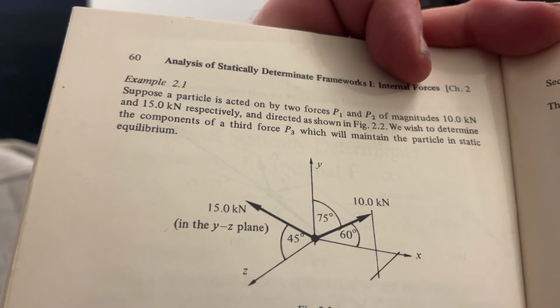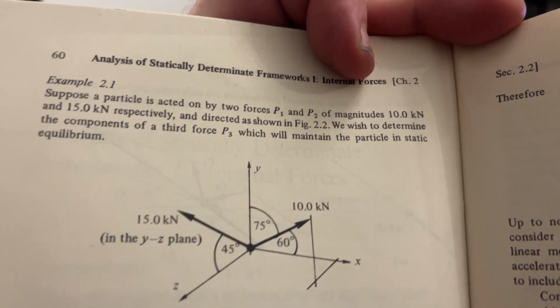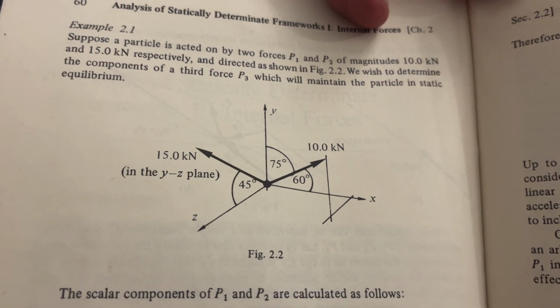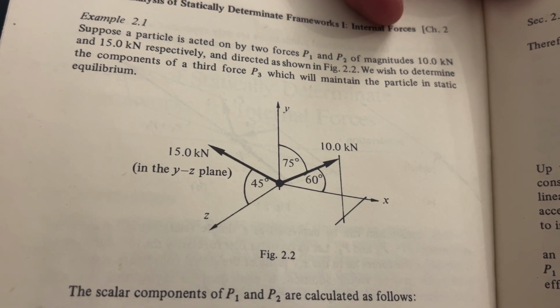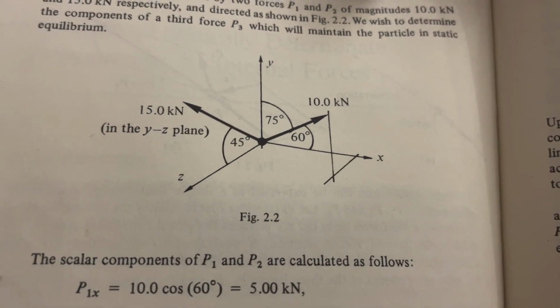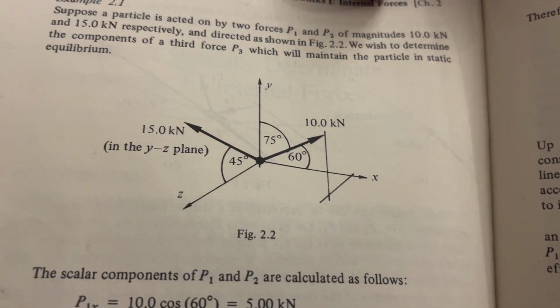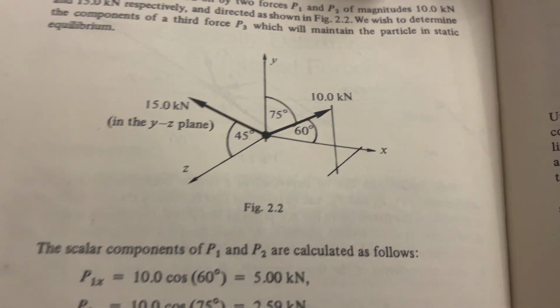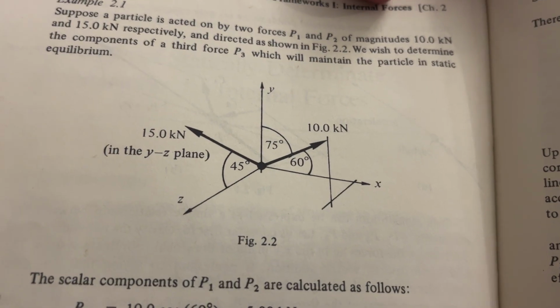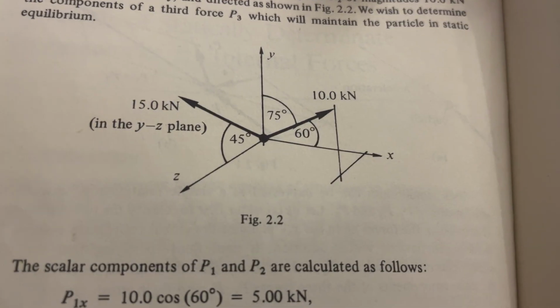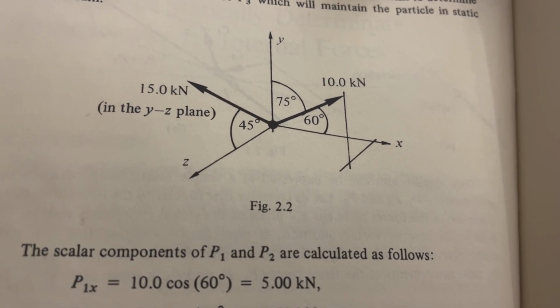Example 2.1. Suppose a particle is acted on by two forces, P1 and P2 of magnitude 10 and 15 respectively, and directed as shown in figure 2.2. We wish to determine the components of a third force P3 which will maintain the particle in static equilibrium. Figure 2.2, so we've got P1 equals 10, P2 is 15. P2 is 15 in the YZ plane at 45 degrees.